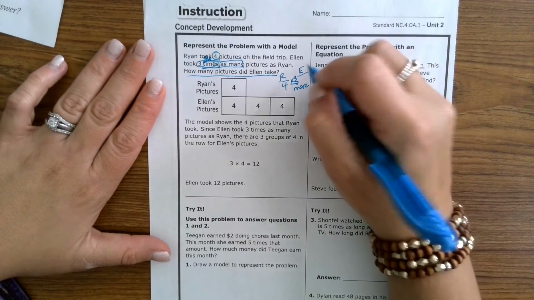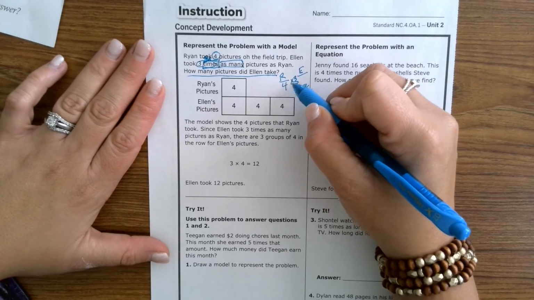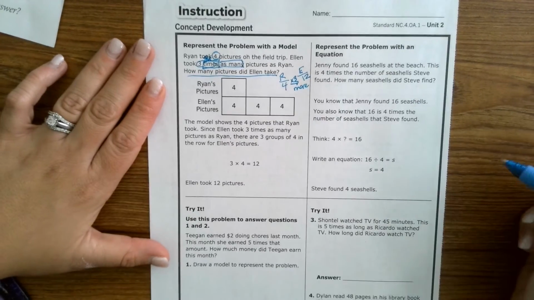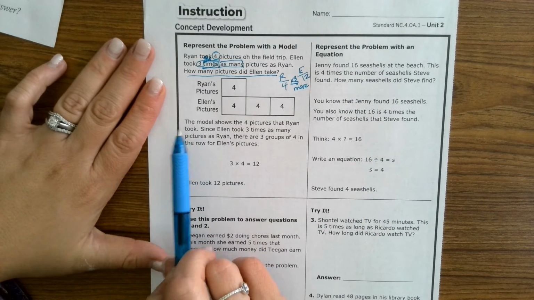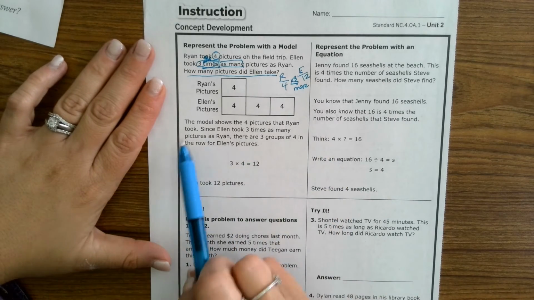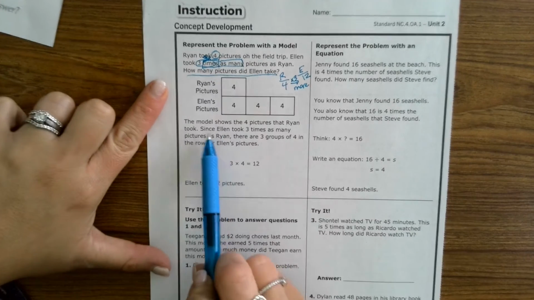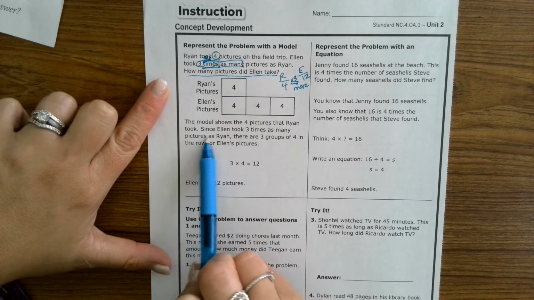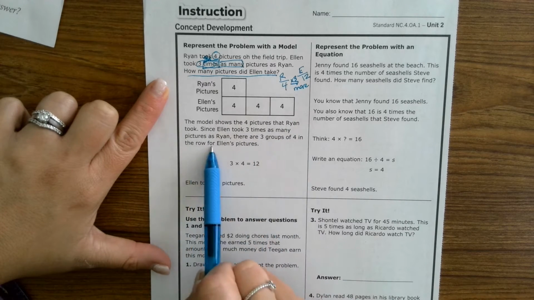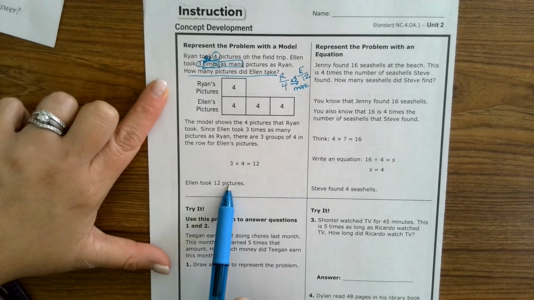And S in cubes means to solve, okay? So we are going to solve our equation. We've got 4 times 3, which is 12. Therefore, Ellen took 12 pictures. Okay, so I do want you to see that this problem says the model shows the 4 pictures that Ryan took right here. Since Ellen took 3 times as many pictures as Ryan, there's Ellen's. There are 3 groups of 4 in the row for Ellen's pictures. 3 times 4 equals 12, therefore Ellen took 12 pictures.